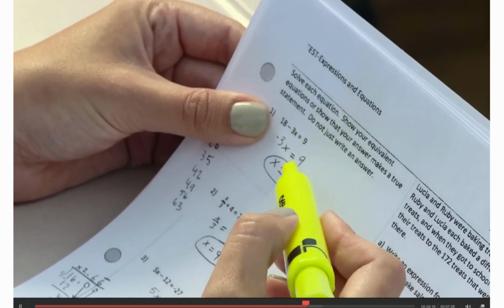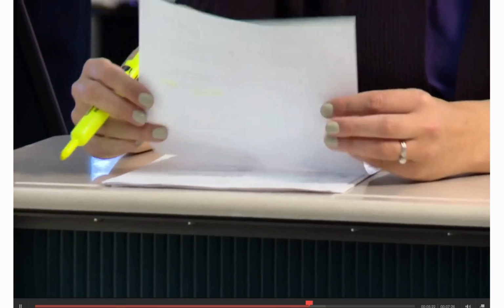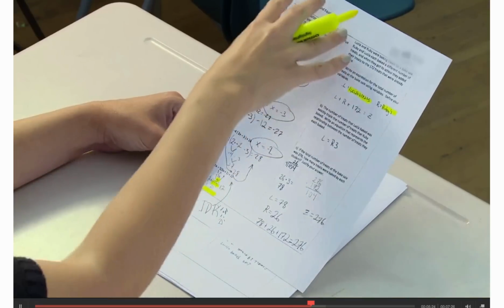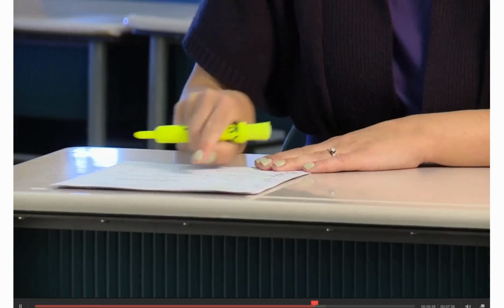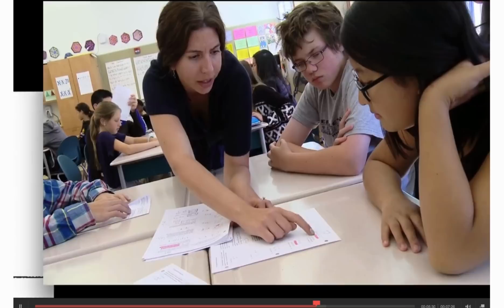Once I've done all of that, I look at all the tests a second time. And now I'm looking at the test as a whole, and I'm saying, what kind of mistakes is this child making? Are there common mistakes that are happening over and over again, or are there lots of different types of mistakes?